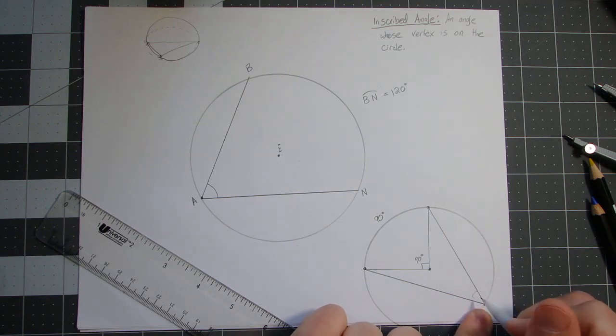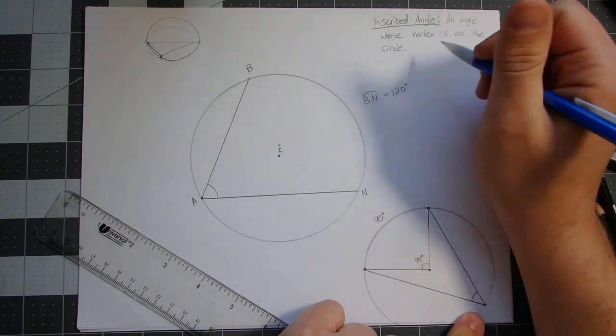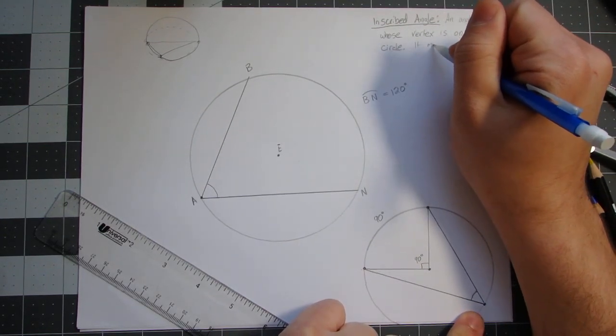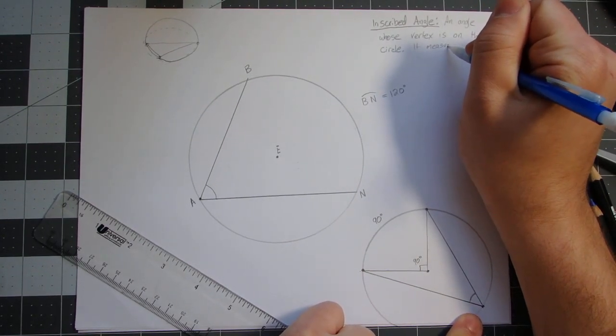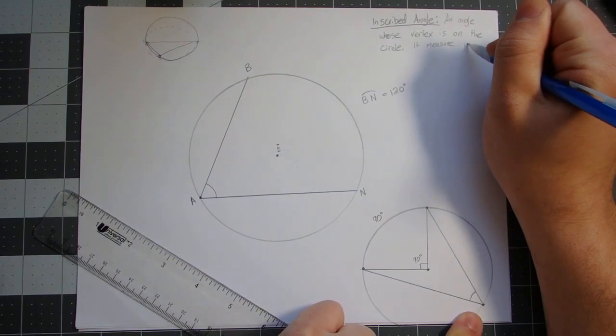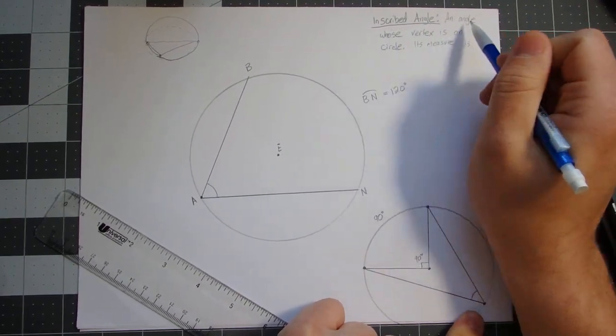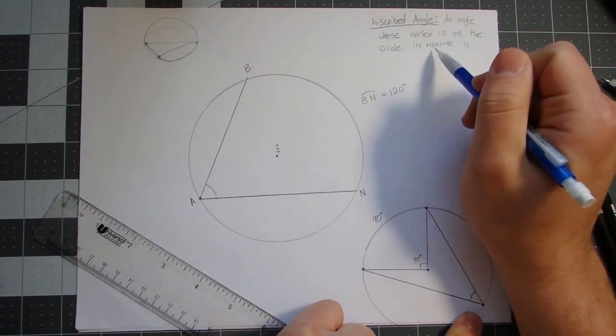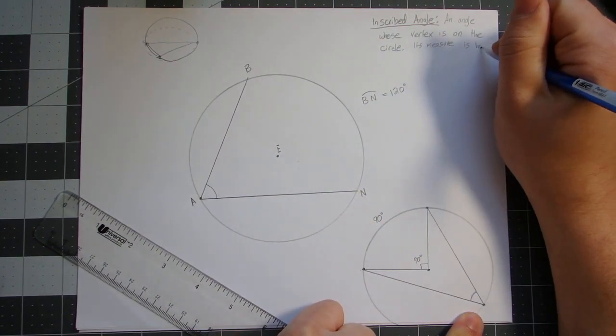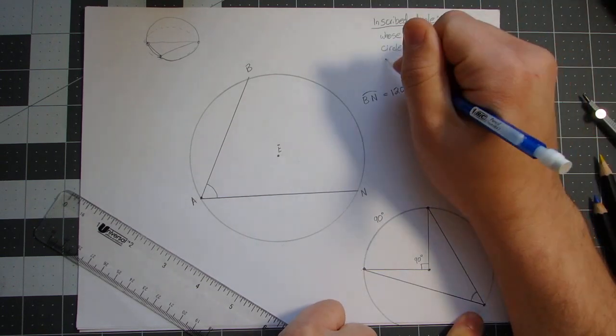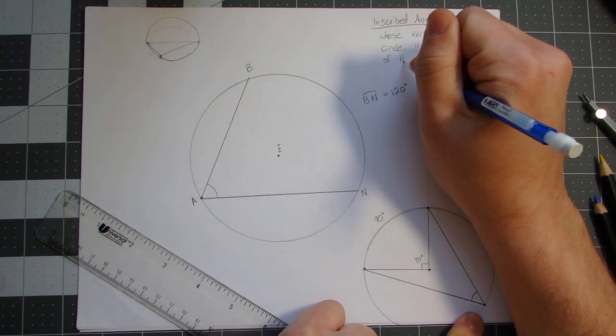It winds up being that any inscribed angle has a measure that's half of the subtended arc. So an inscribed angle is an angle whose vertex is on the circle, and its measure is half of the arc it subtends.